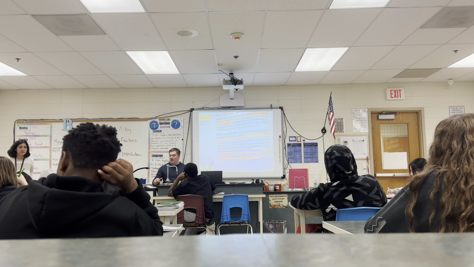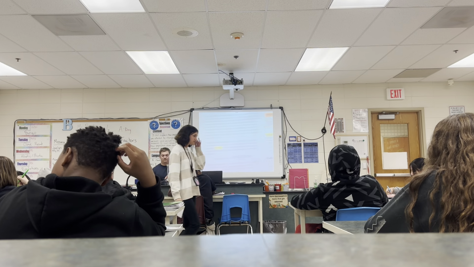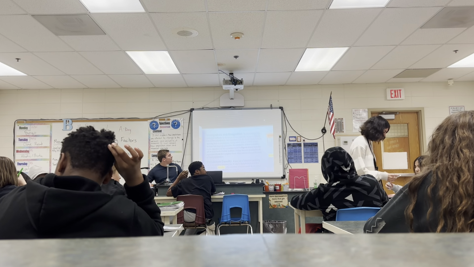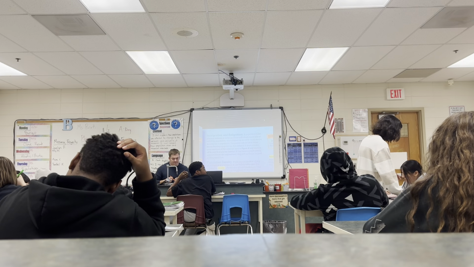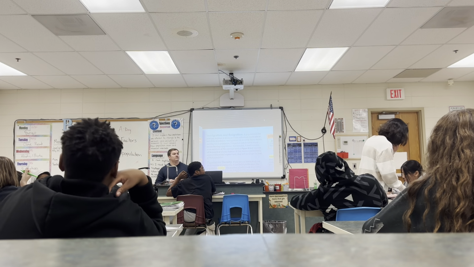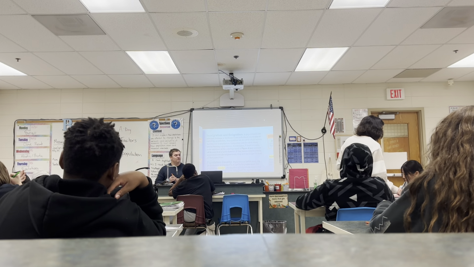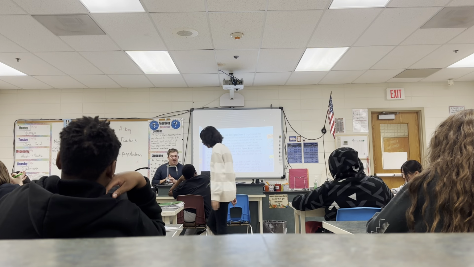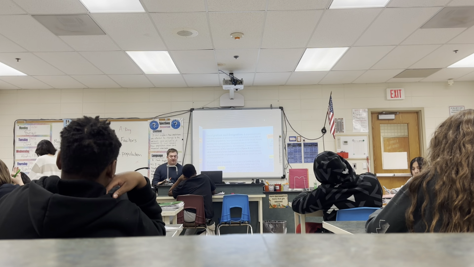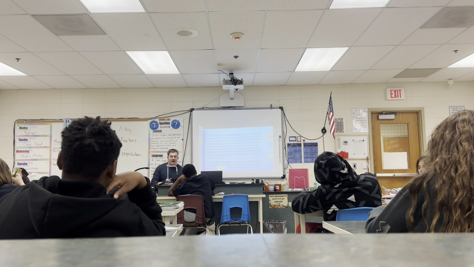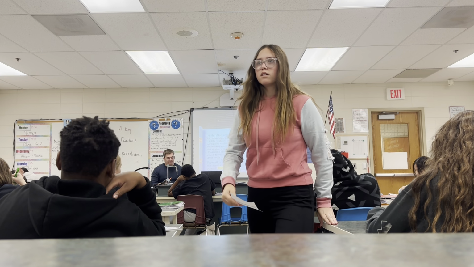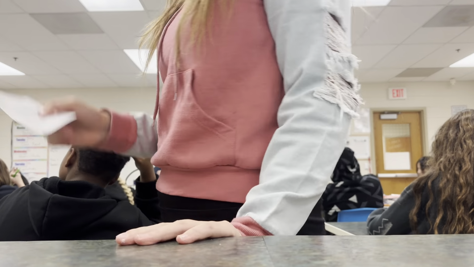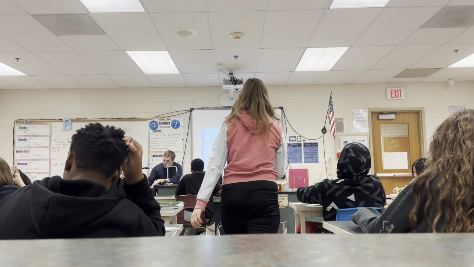Go over to page 41. Immigration and emigration. A population size also can increase or decrease when individuals move into or out of the population. Immigration means moving into a population.